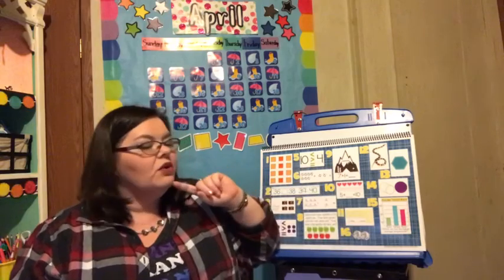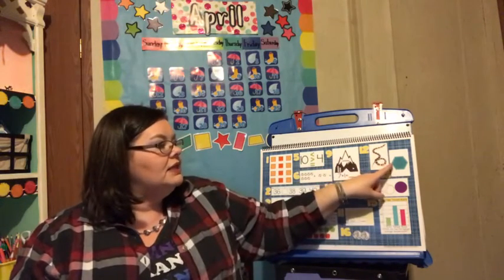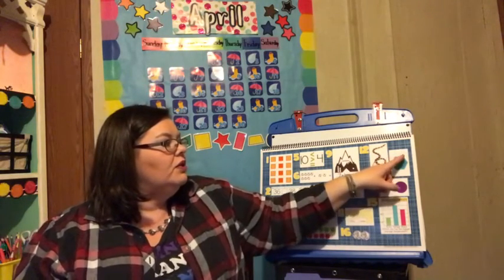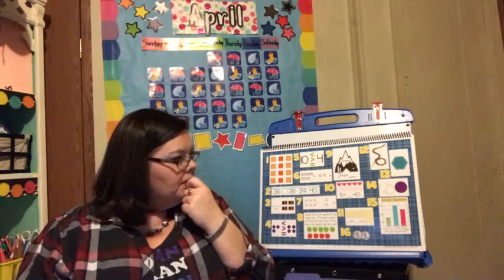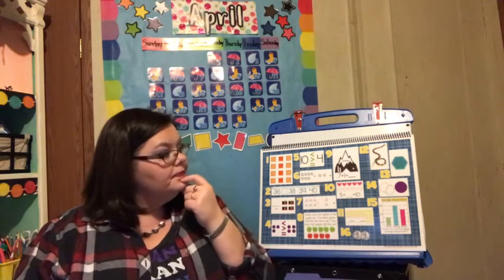How many corners or vertices does it have? Let's count them. 1, 2, 3, 4, 5, 6. 6 sides and 6 vertices. Well, it's not a square. Think it's a hexagon? I think you may be right.